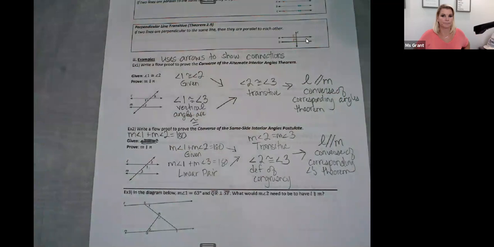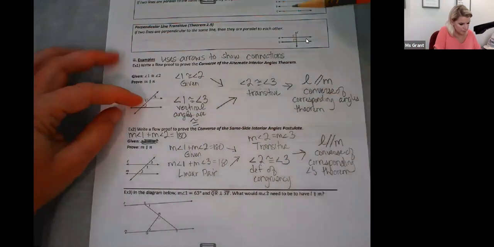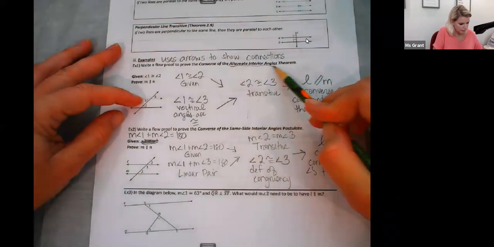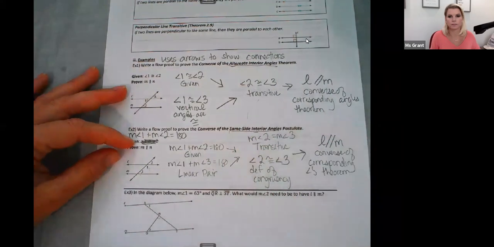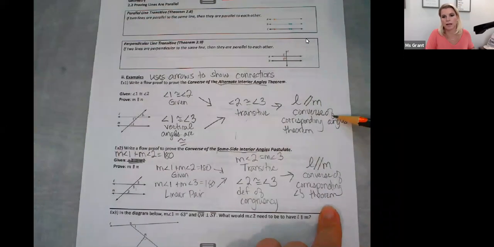Okay. Notice how my given is alternate interior angles for this. My given is same side interior. And I've proved that the lines are parallel by talking about corresponding angles. Okay.